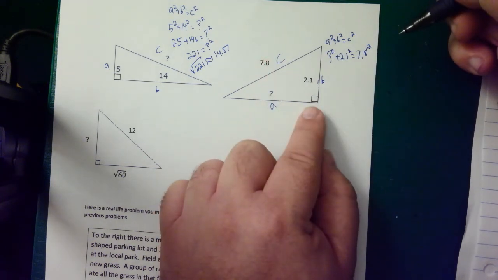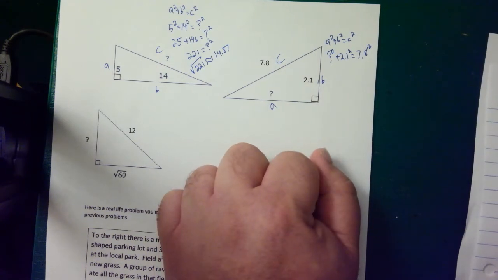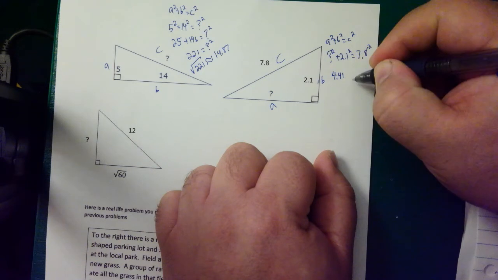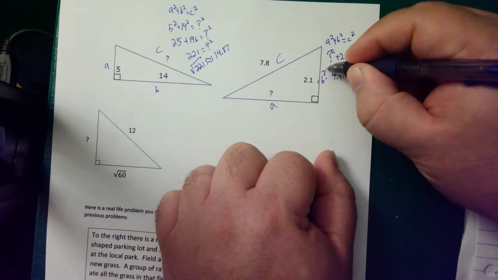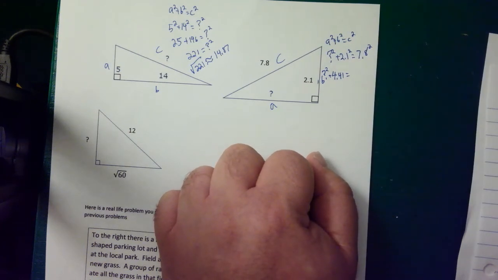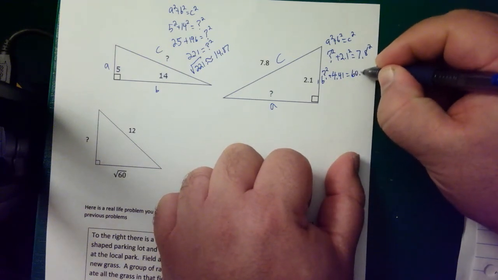All right. I'm going to square the numbers. And to make sure I don't mess up, I'm using a calculator. 2.1 times 2.1 is 4.41. So question mark squared plus 4.41 equals 7.8 times 7.8, which is 60.84.